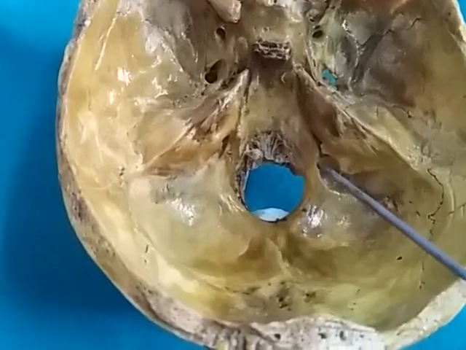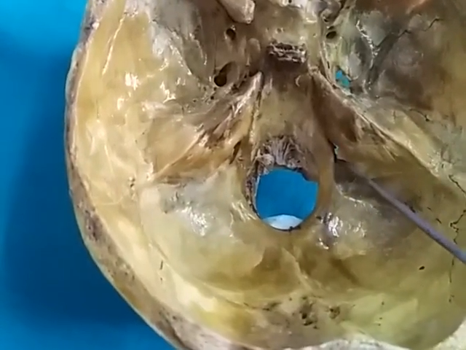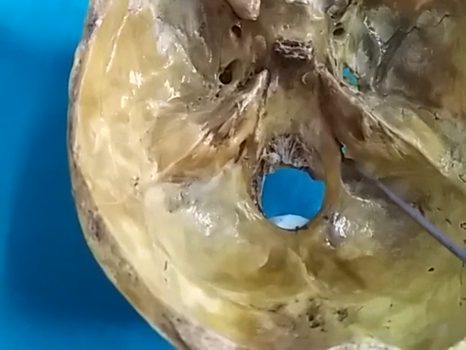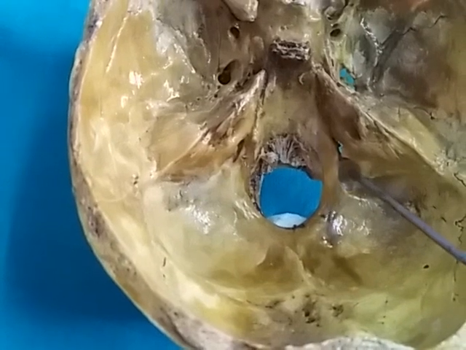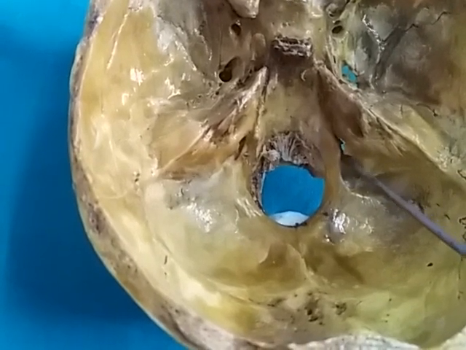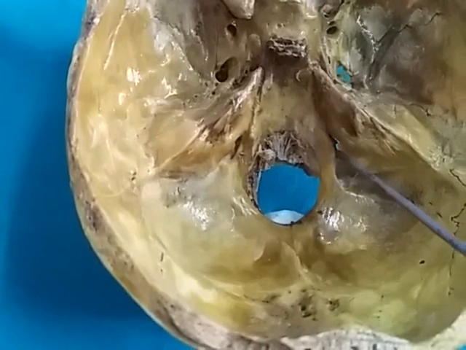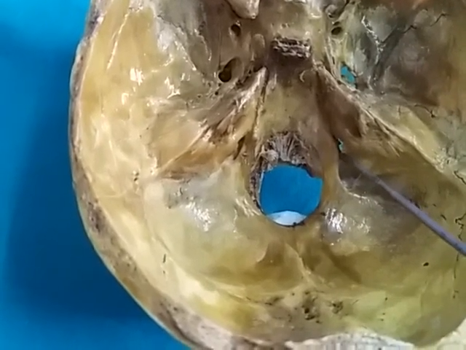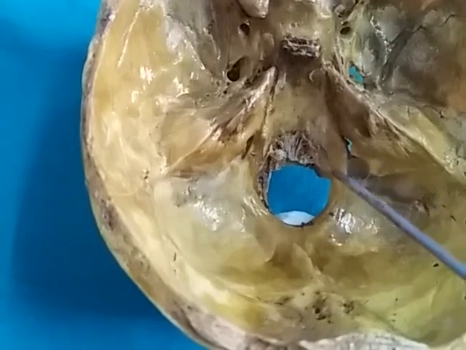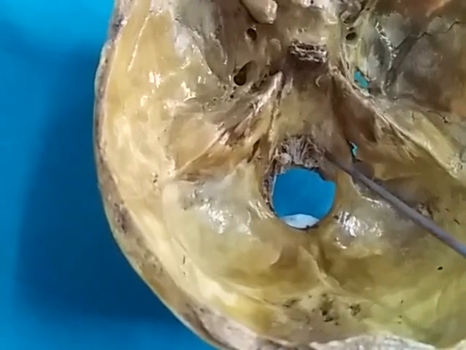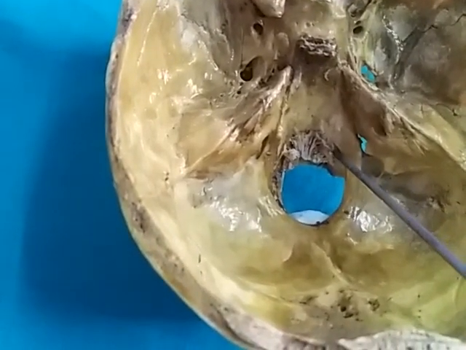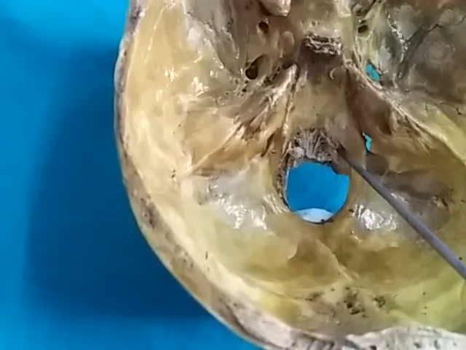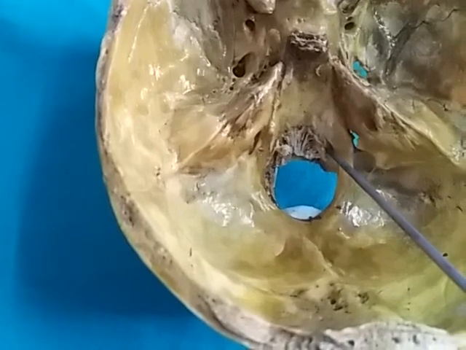Then the ninth, 10th, and 11th cranial nerves pass through the jugular foramen, which is located here. This is the jugular fossa, and this is the jugular foramen. The 9th, 10th, and 11th cranial nerves are the glossopharyngeal nerve, vagus nerve, and the accessory nerve. Then there are the condylar canals, the hypoglossal canal, as we call it, right and left, through which the 12th cranial nerve will emerge.